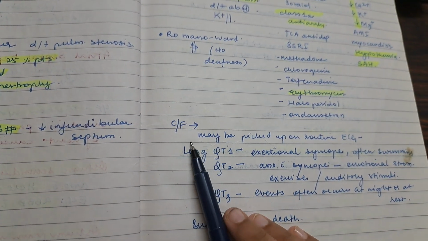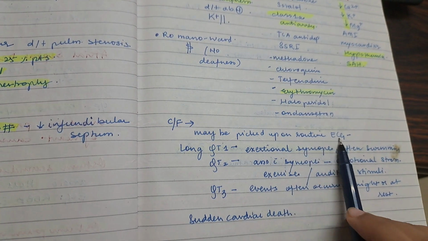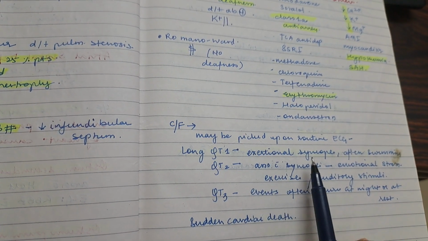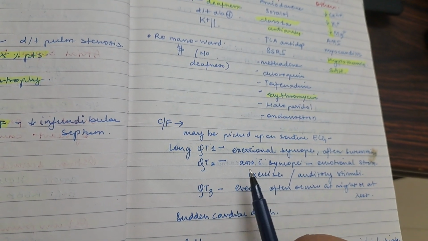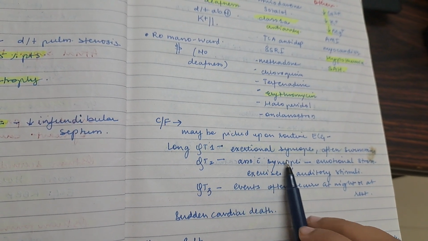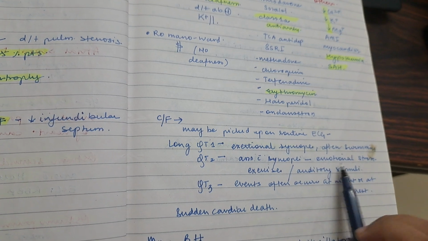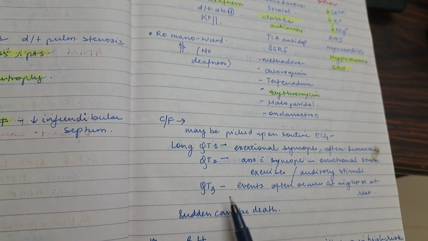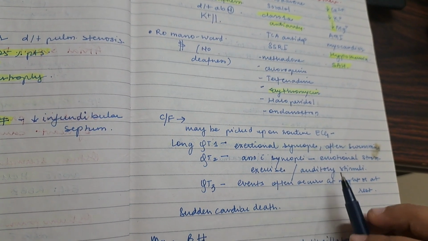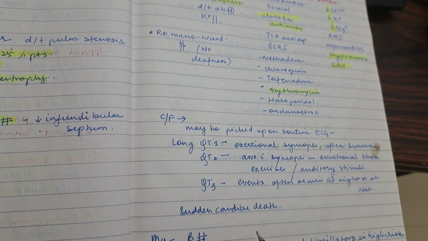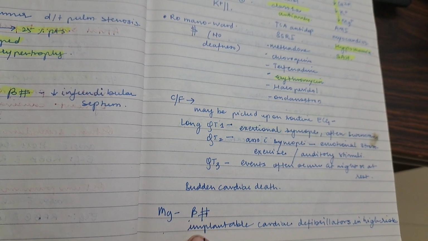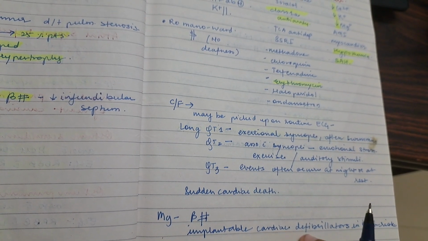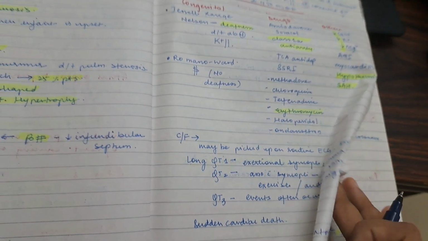Now, clinical features may be picked up on a routine ECG. Long QT1 is exertional syncope, often during swimming. Long QT2 is associated with syncope during emotional stress, exercise, auditory stimuli. QT3 events often occur at night or at rest. There will be sudden cardiac death in these. Management: you give a beta blocker, or an implantable cardiac defibrillator in high risk.